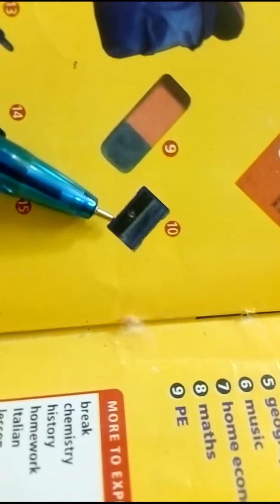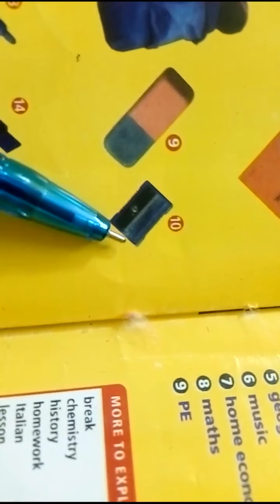We can call it pencil sharpener. A pencil sharpener is an instrument that you use for making pencils sharp. We move to picture number 11.